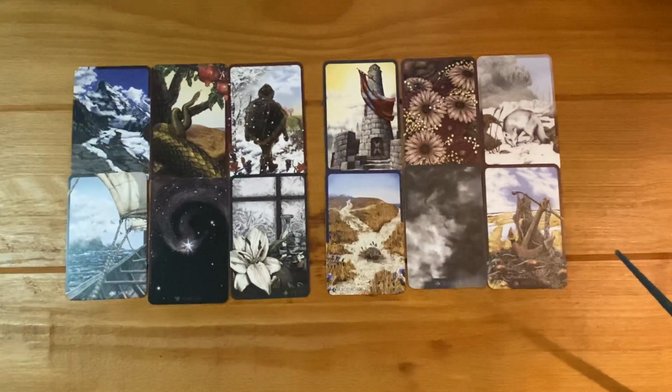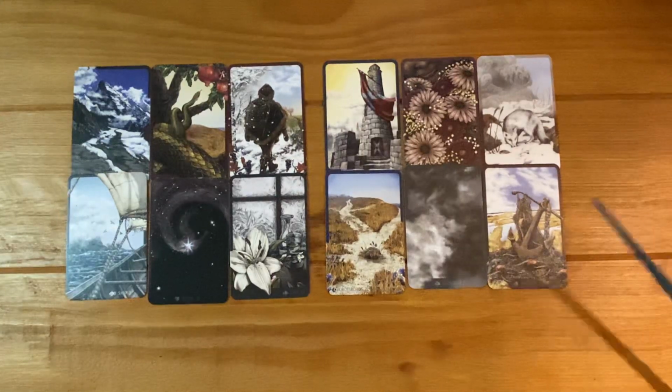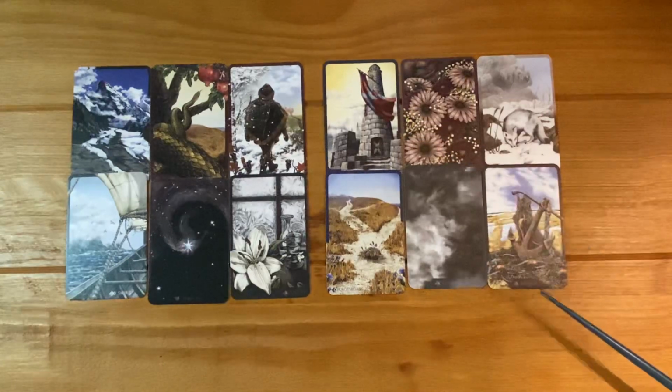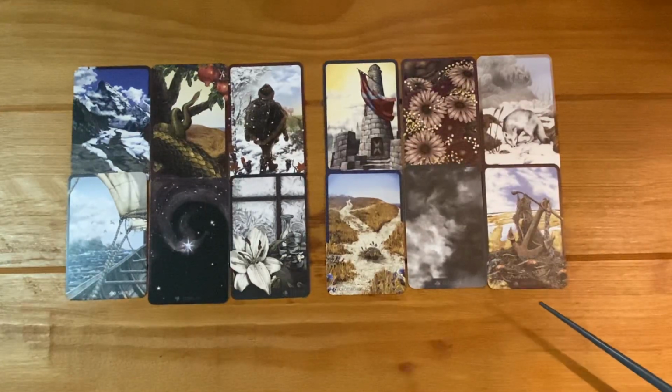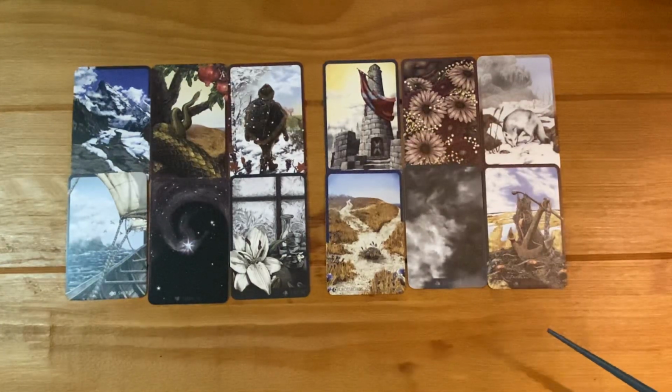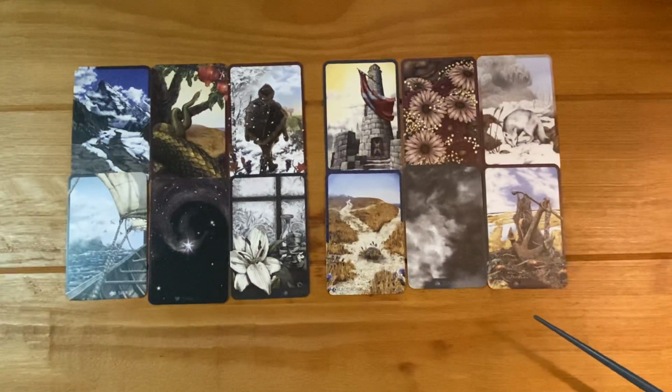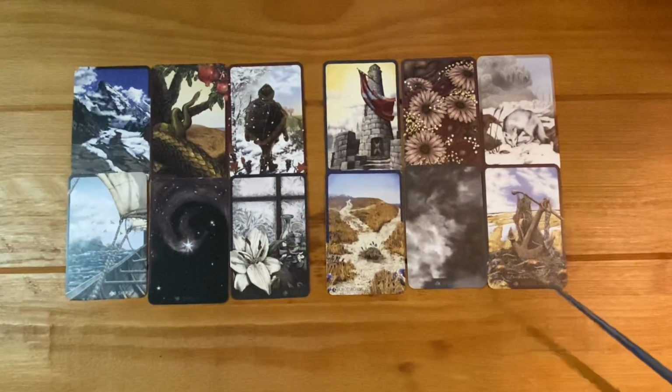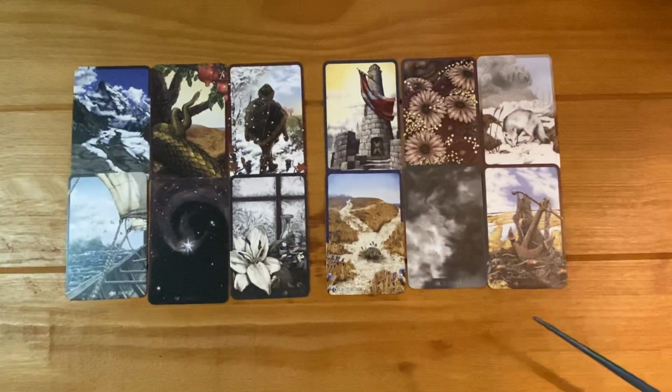Now, I want to point out that when you see that things are going from good to bad in a reading, don't try to flower up the reading. Don't look for positive meanings for your negative cards, because you're missing the point. What is the point of using the cards? Isn't it to get a heads up?